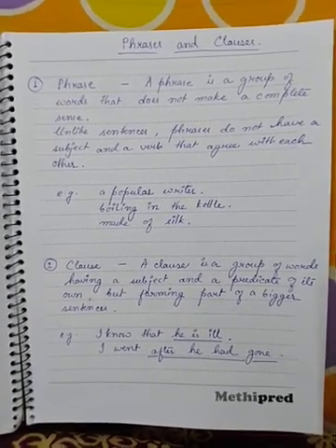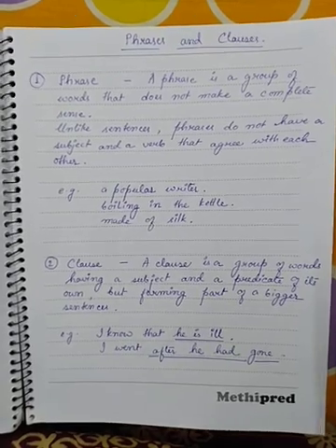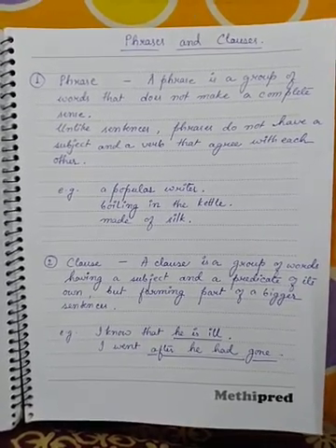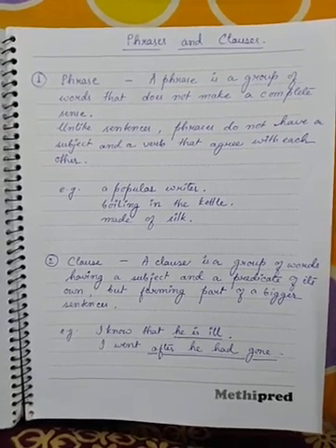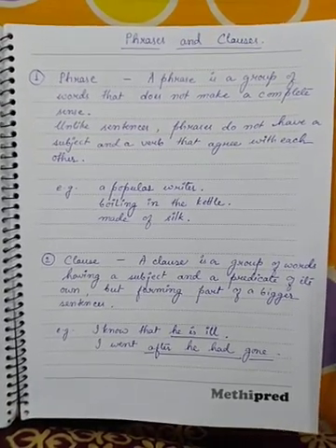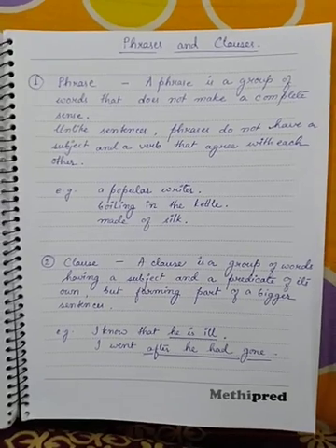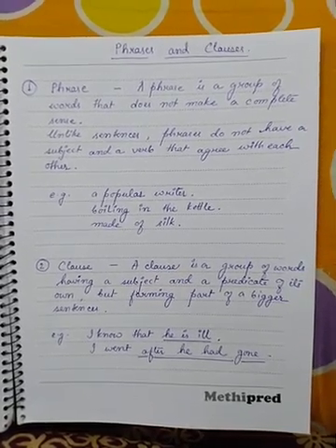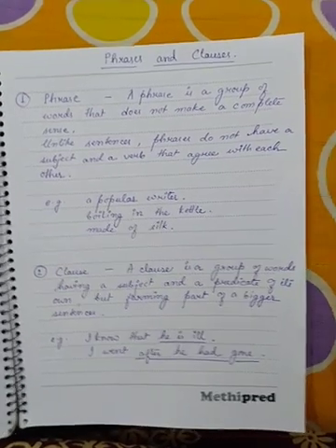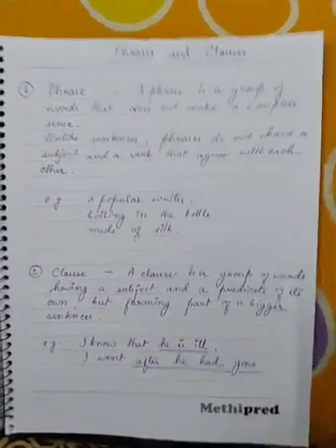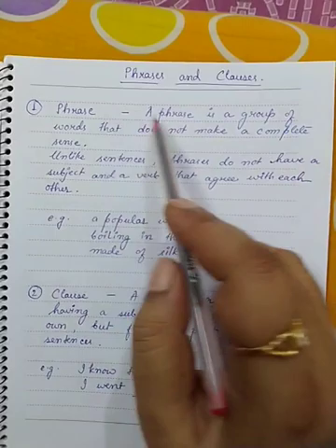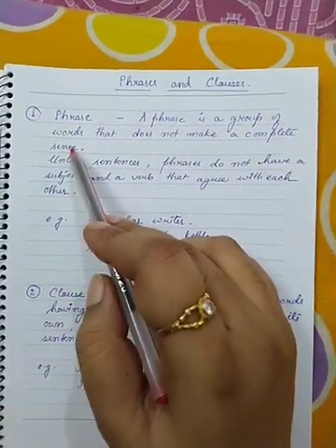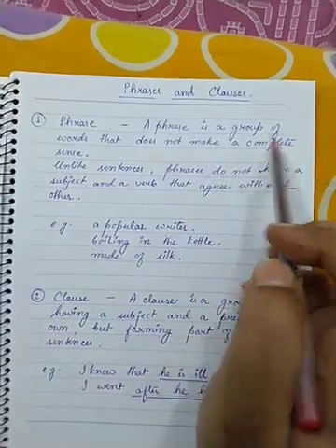Though only the phrase is there in your syllabus, you need not worry more about clauses, because there will be no question related to clauses, but you have to learn both the phrase and clause together. So one by one we will read what is a phrase and what is a clause. Now come to the point. Phrase and clause. Phrase. A phrase is a group of words that does not make a complete sense.